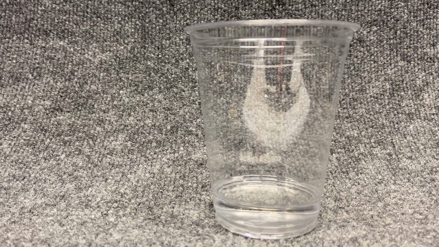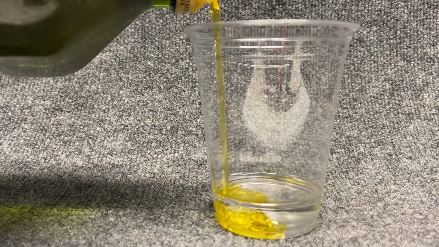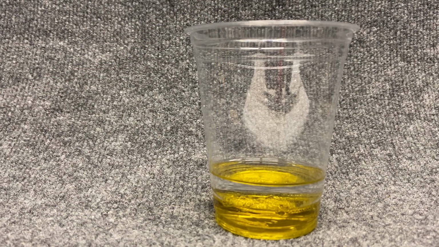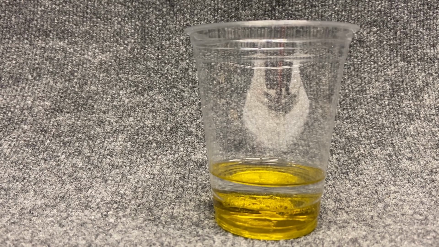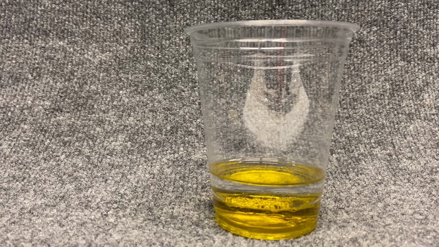Now let's try something else. We'll try a little bit of olive oil. As we add it, the olive oil actually pushes the alcohol up because it's more dense. The alcohol is less dense, so it's lighter, so it rises up. Now we look at the air. The air is even less dense than the alcohol, so the alcohol pushed the air up. This is density.